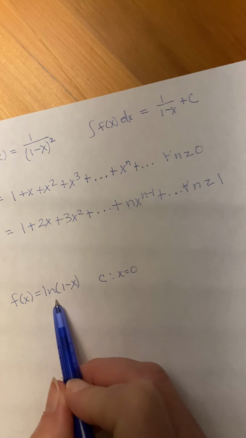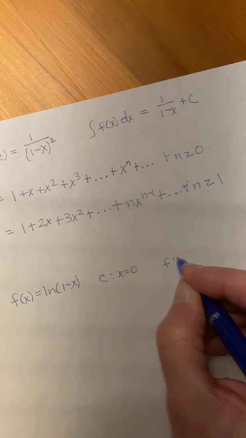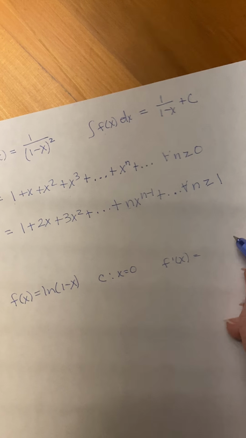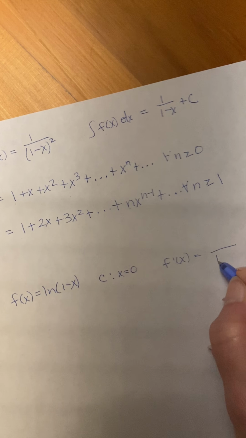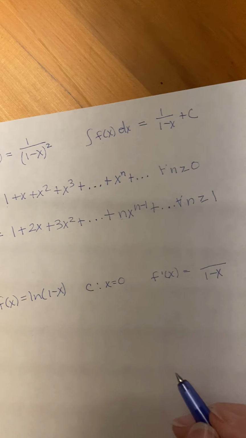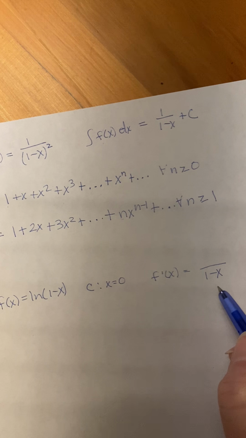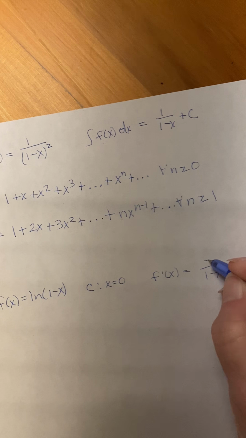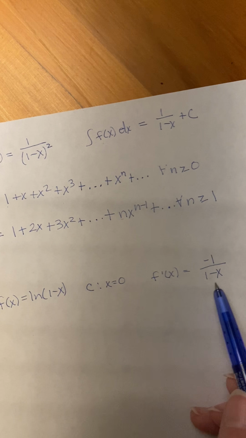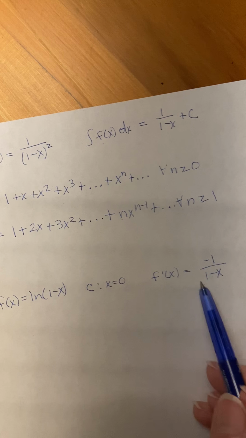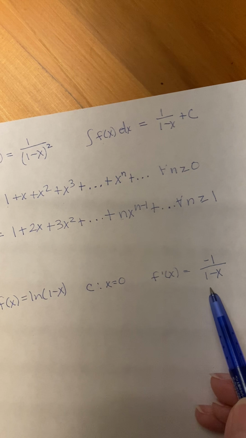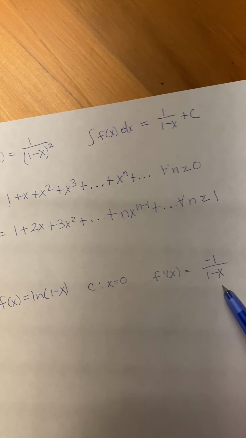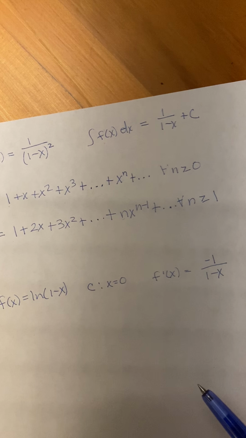So what is the derivative of this? Well, the derivative of that, let's do this together. Wouldn't it be 1 over the stuff? Yes. What do we have to remember? Times the derivative of the stuff. So that's going to be a -1. And lo and behold, that looks pretty much like a power series. Looks like a is -1 and my r value is x.